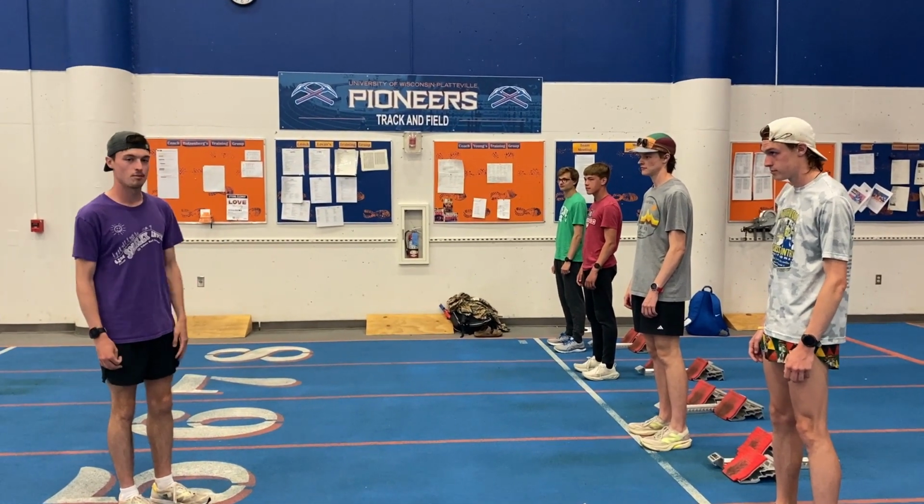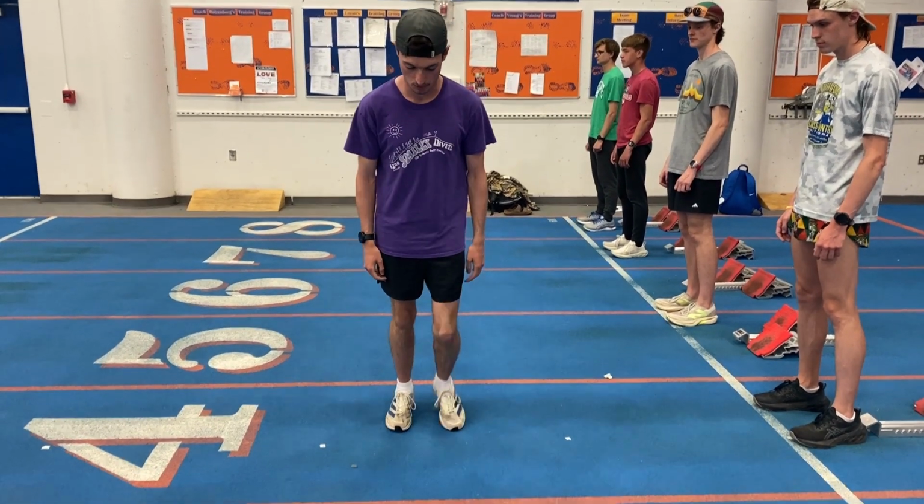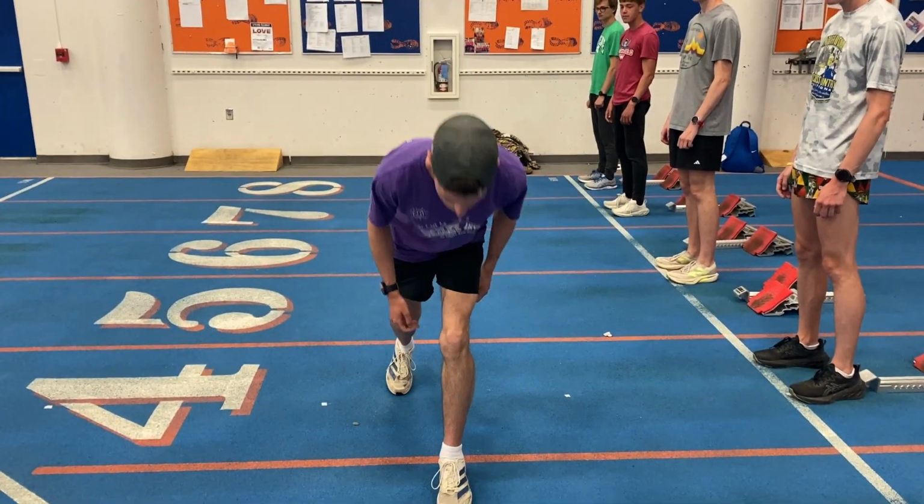To determine your dominant leg, there's a simple drill that you can do. Basically you just stand up and then you start to move forward and lean forward towards the ground. Naturally one of your legs is going to come out to stop yourself, and whatever leg comes out is going to be your dominant leg. For example, my left leg naturally comes out, meaning that's my dominant leg.